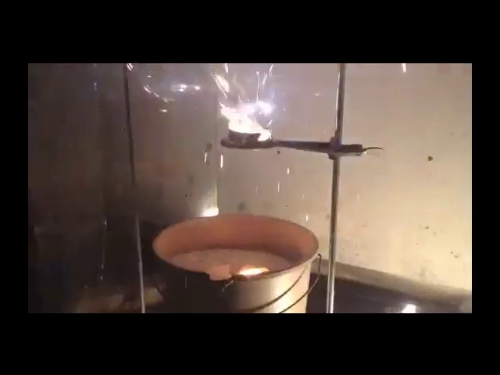Here you can see the molten iron dripping through the copper bowl. You can see how exothermic the reaction is. In the sand, you can see the molten iron solidifying. Look how hot the iron bowl is getting.